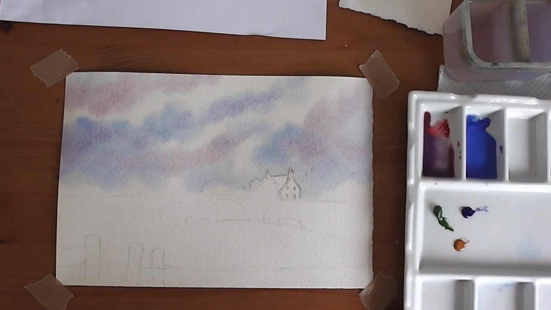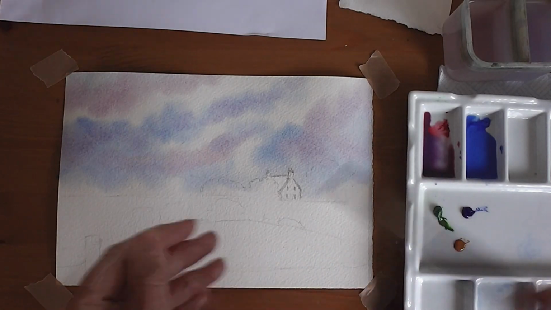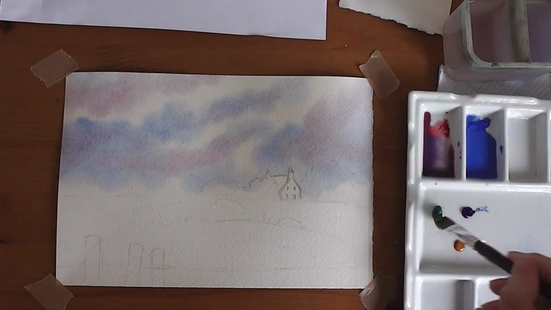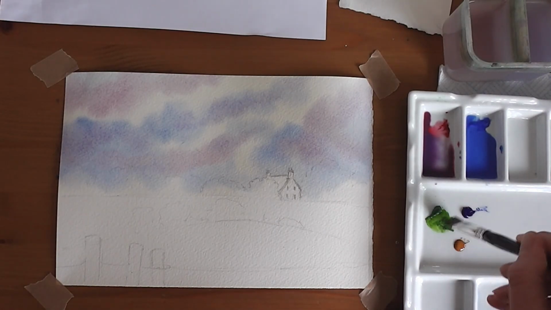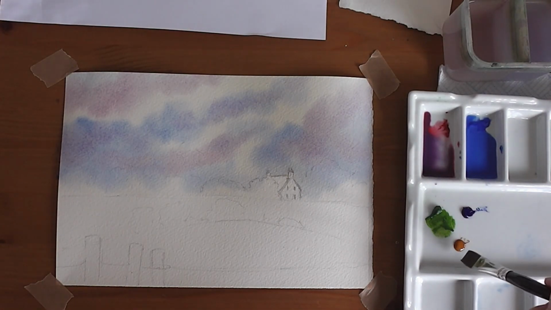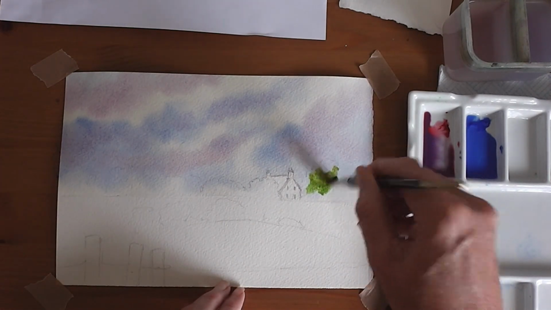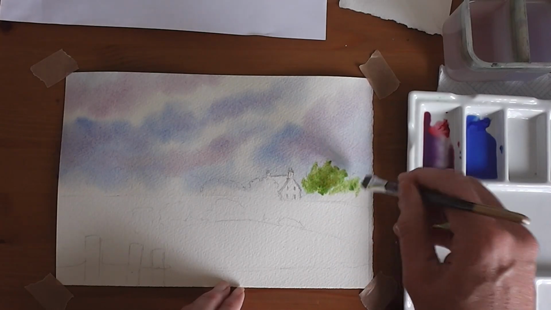That's looking lovely. Okay, then I'm going to get a small flat. This is a 1 centimetre flat, and I have got 3 colours. Sap green, these are all neat. I've wet my brush, but then I've dabbed it off on the kitchen towel, and then I've got raw sienna. And what I'm going to do is dab in, upright and twist. So I'm getting a different angle every time.